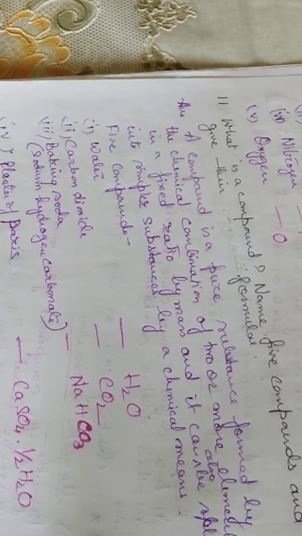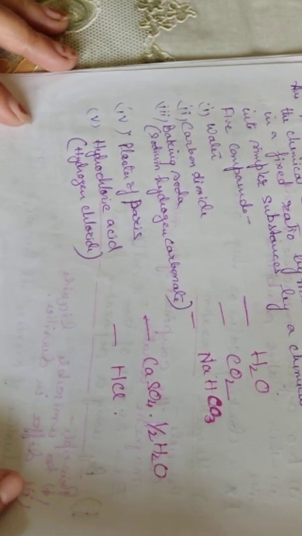Now the 5 compounds are water, whose formula is H2O; baking soda or sodium hydrogen carbonate, NaHCO3; carbon dioxide, CO2; plaster of Paris, CaSO4·½H2O, a hydrated calcium sulfate; and hydrochloric acid or hydrogen chloride, HCl.